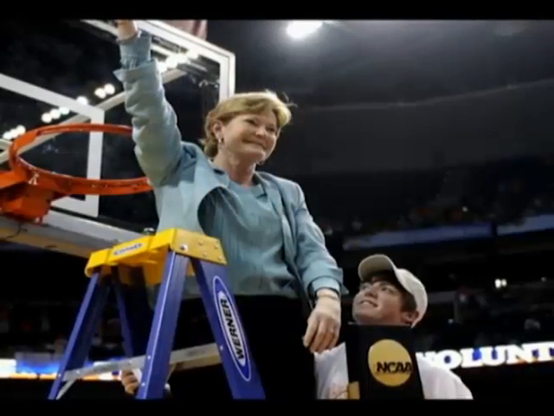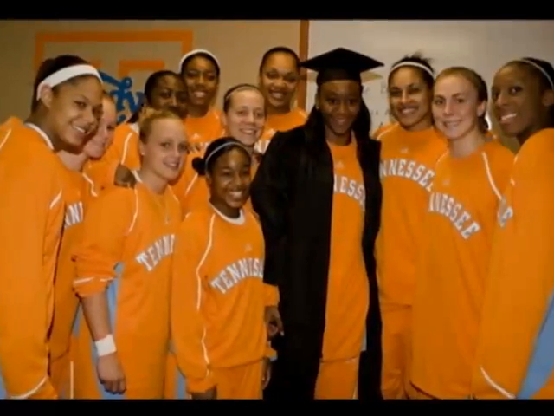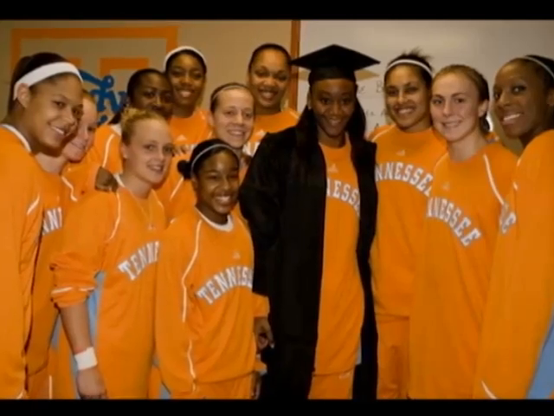The honors and awards fill page after page of the record books, but could there be any greater legacy than the fact that every UT women's basketball player who has completed her NCAA eligibility has earned her college degree? As a coach and an educator, she instills a pattern of success and constantly challenges her players to reach their highest potential as both students and athletes.